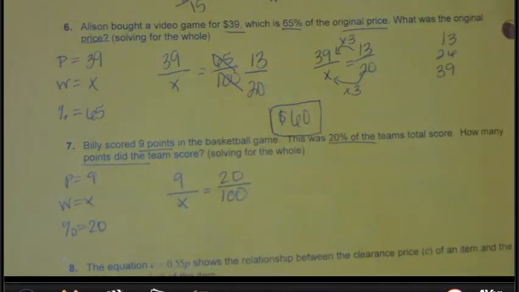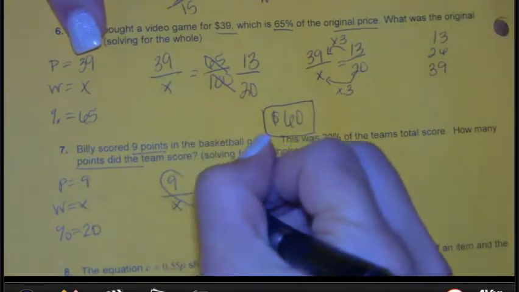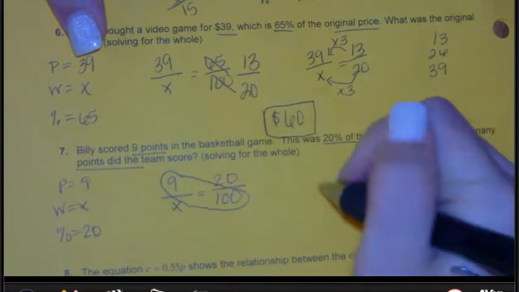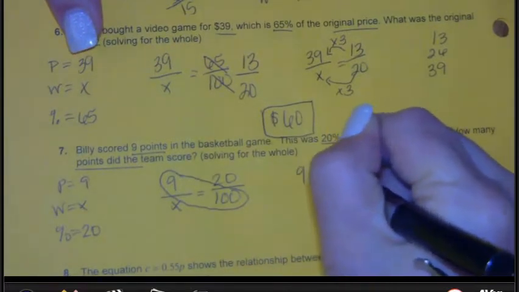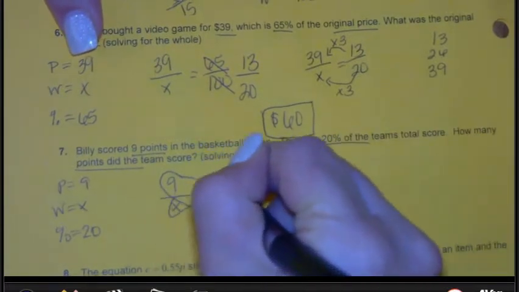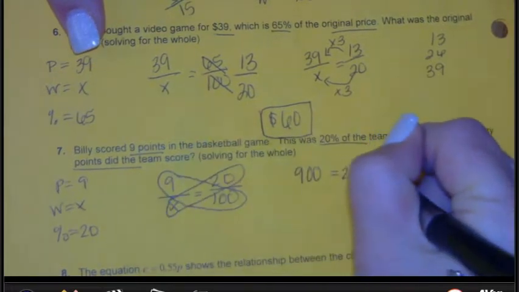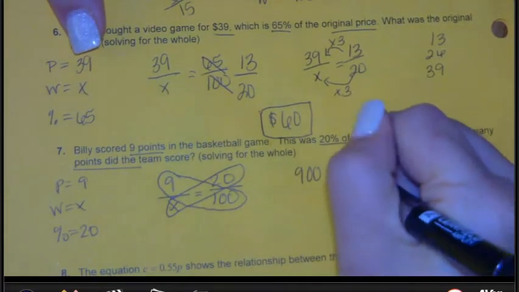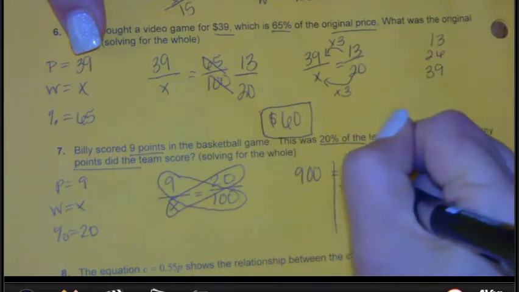Okay. Now we can scale up and scale down. Let's actually try the cross product just to bring that back into play. So 9 times 100 is 900 is equal to x times 20, which is 20x. How to solve for x? I'm going to divide both sides by 20.